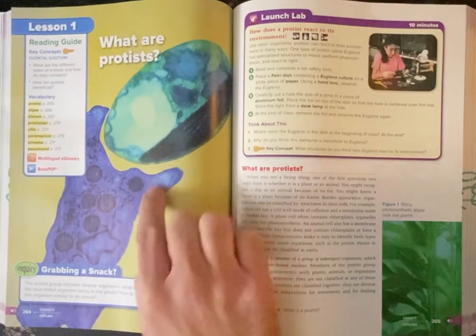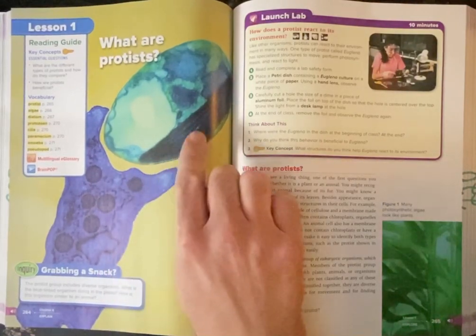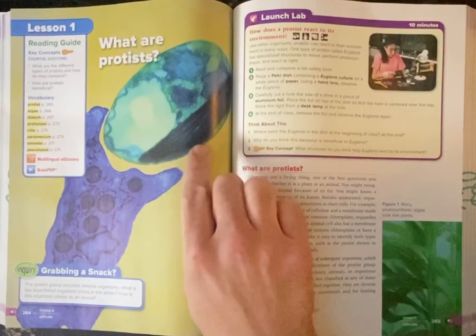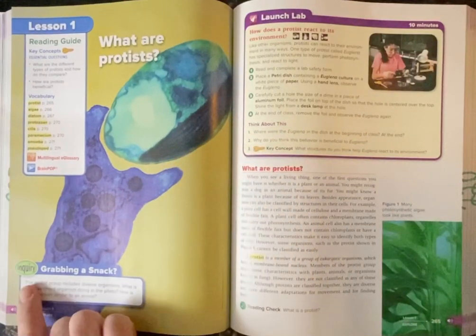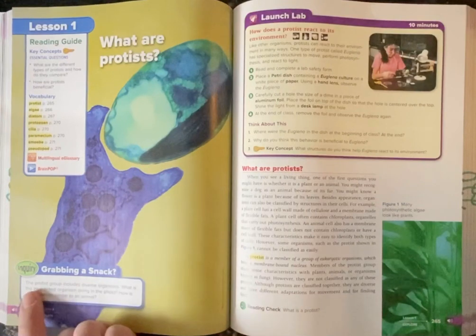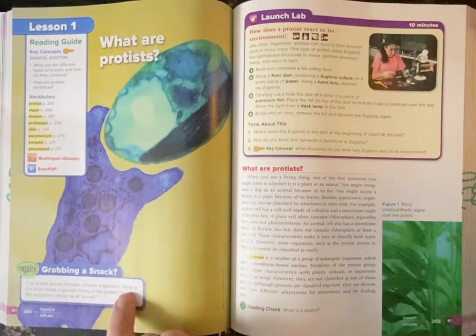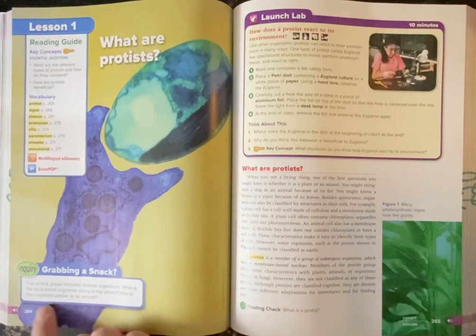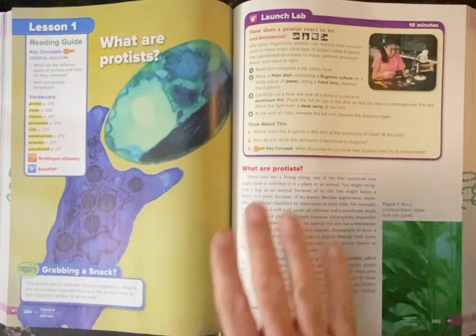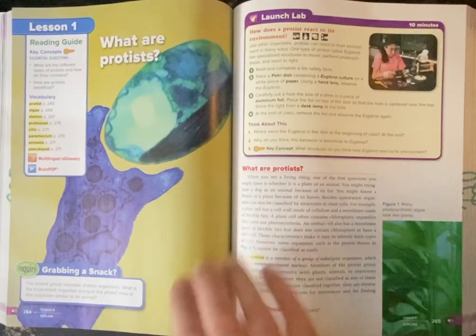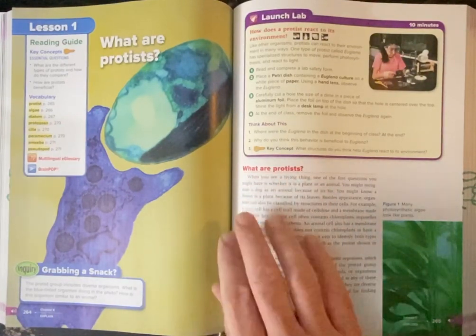Look at this awesome picture. So it looks like a hand grabbing a piece of fruit or a ball or something like that. And the inquiry question, grabbing the snack. The protist group includes diverse organisms. What is the blue tinted organism doing in the photo? How is this organism similar to an animal? All right, and on the other side here on page 265, we have what are protists?